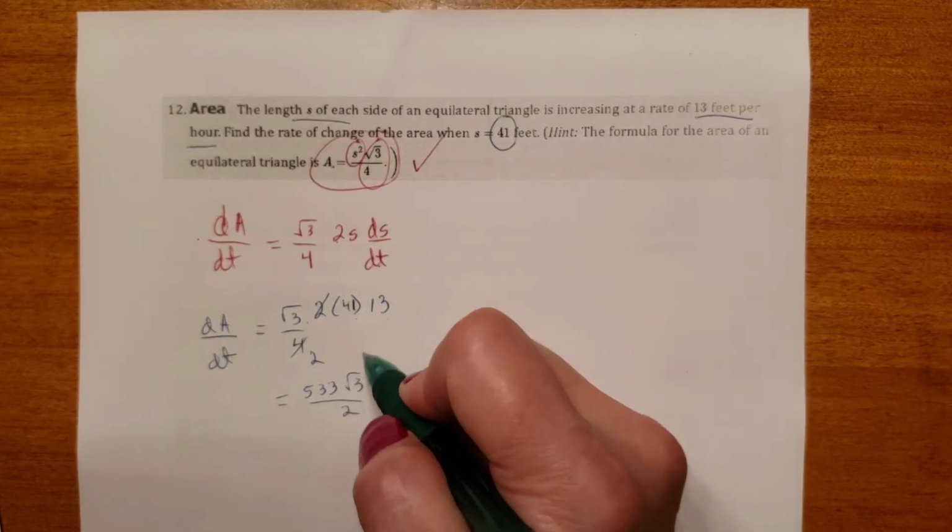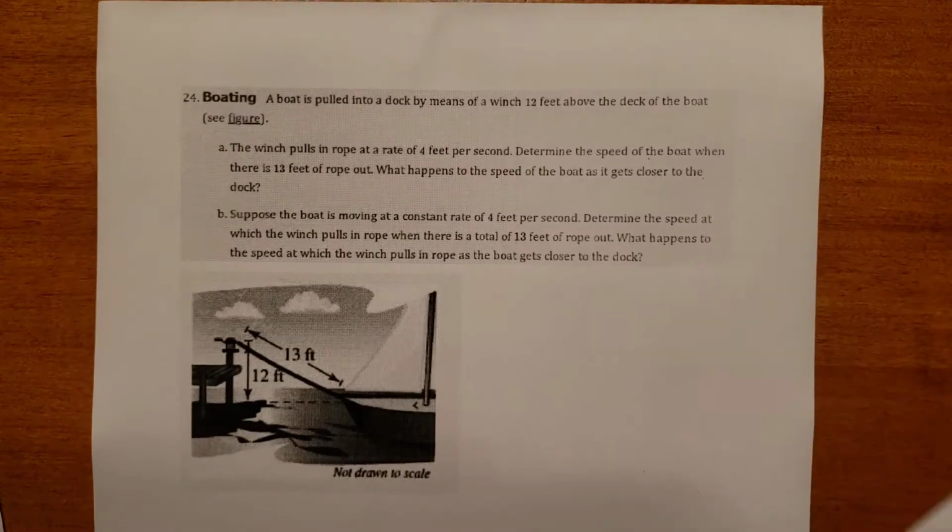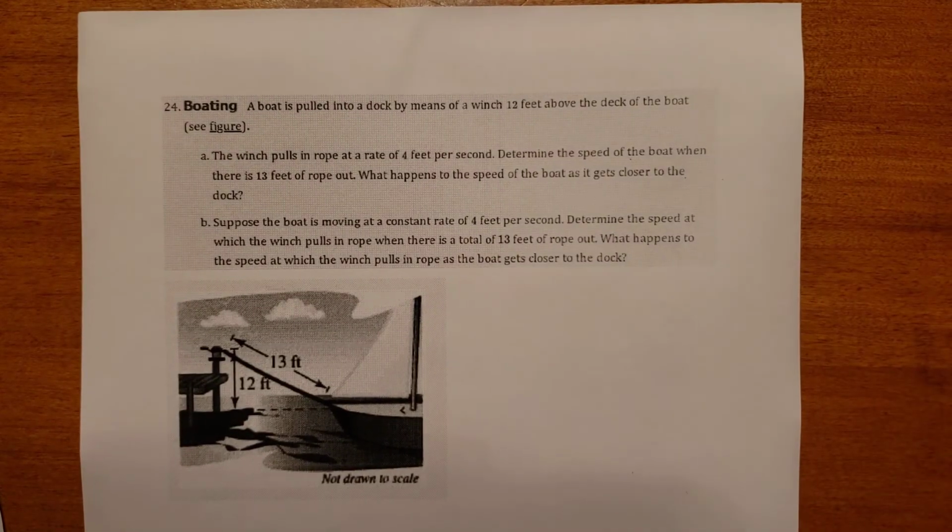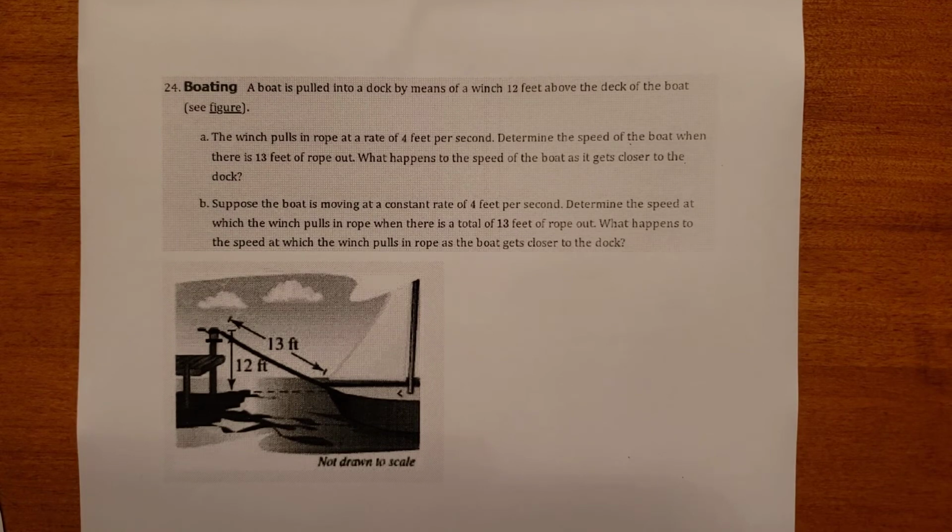All right, so last page here. This one's a doozy. Gonna want to stretch out here for it.